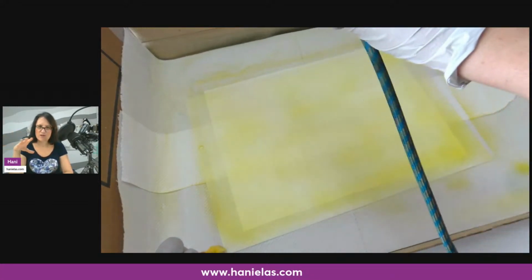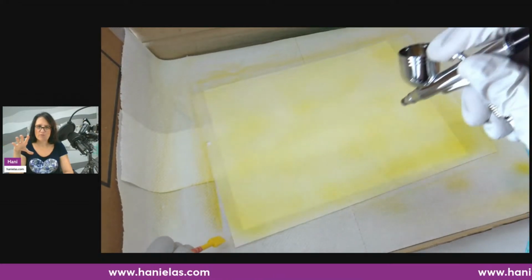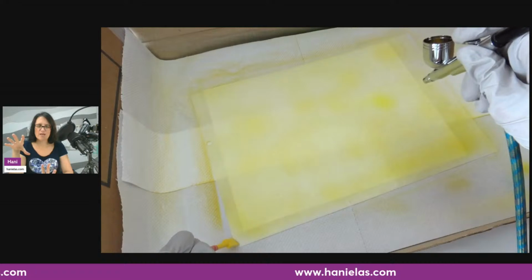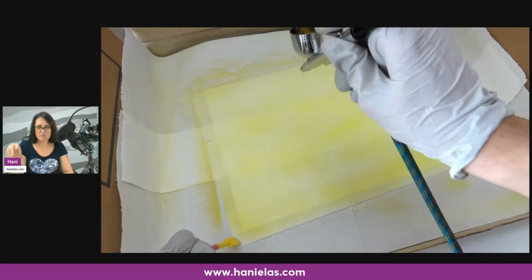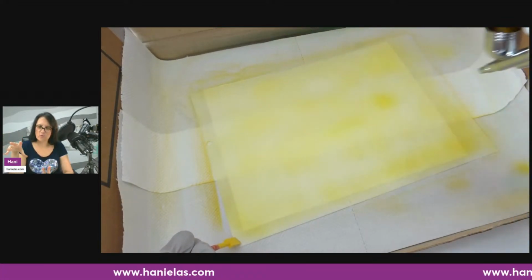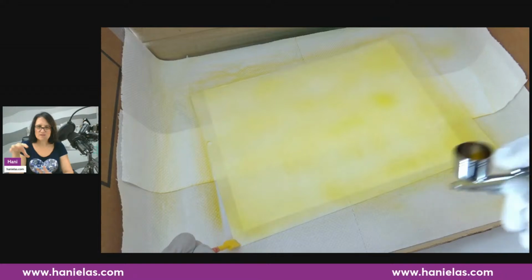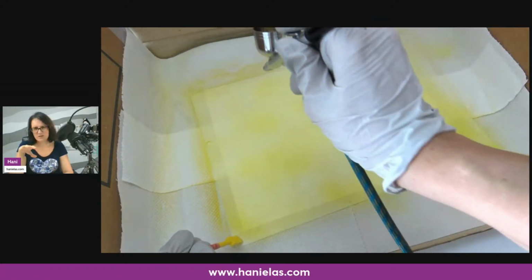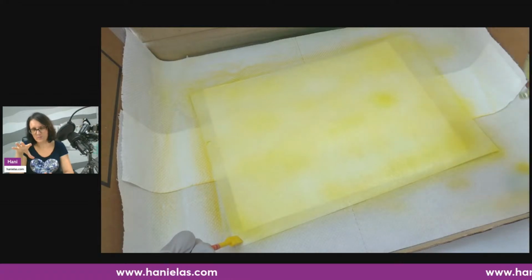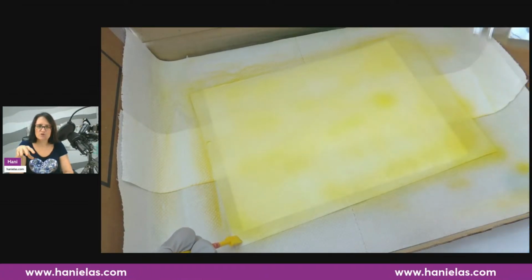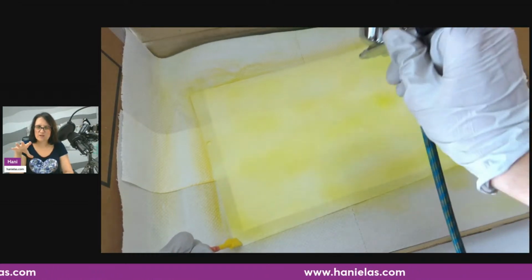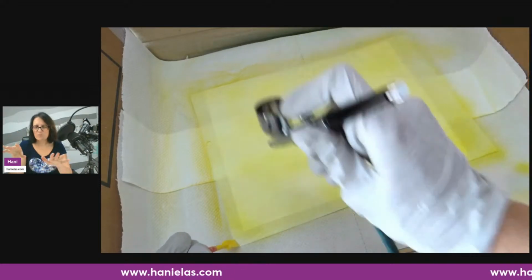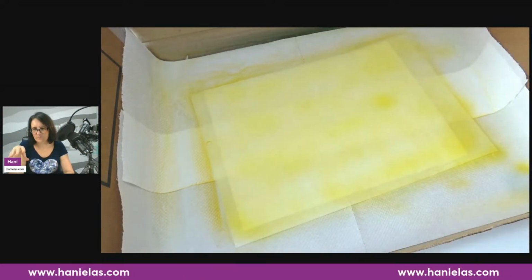So you can really add quite a lot of layers. The only thing when you're airbrushing wafer paper is not to get it too wet, because once you get it too wet, then it starts to get soft and it's not a good idea. So if you see that it's a bit wet or getting a little moisture on there, wait a couple minutes, let it air dry, and then airbrush again. If you see that it's curling up a little bit, it's no problem.